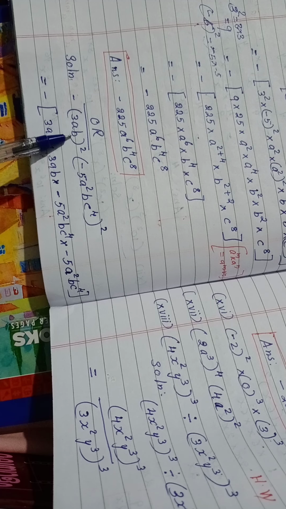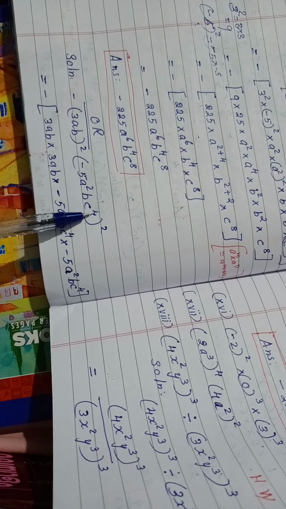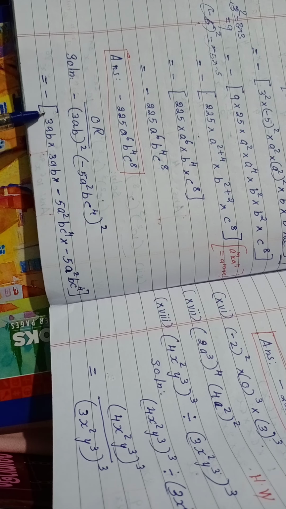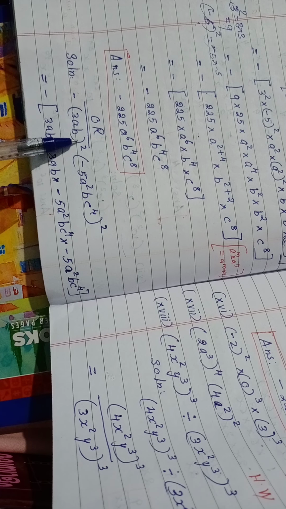Minus (3ab)² into minus (5a²bc⁴)². Same question. We can expand like this. The minus sign remains the same. (3ab)² means 3ab, 3ab.